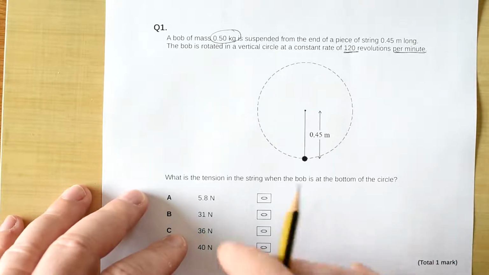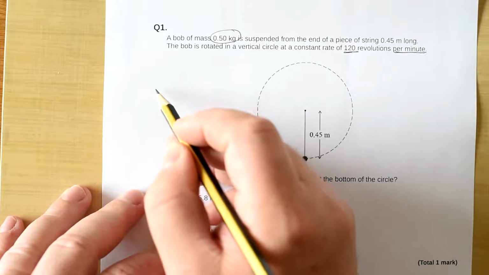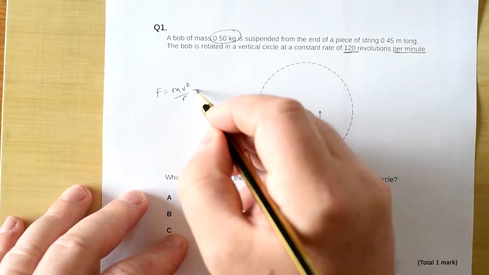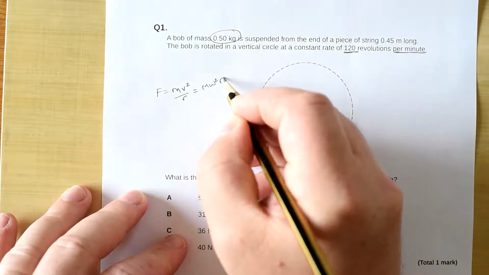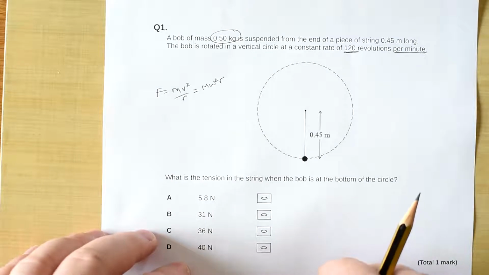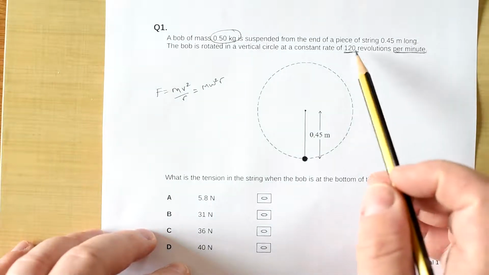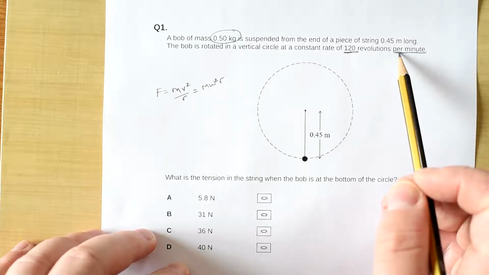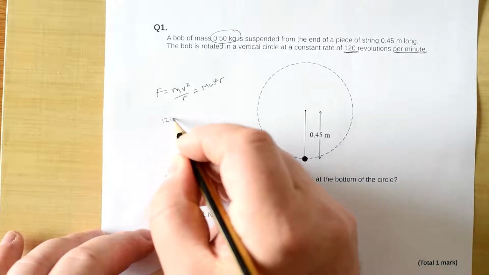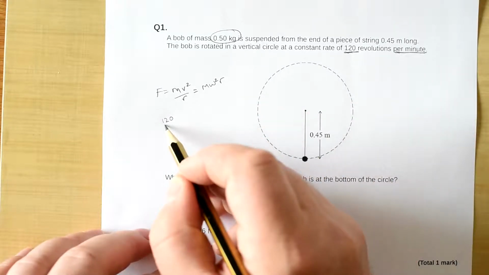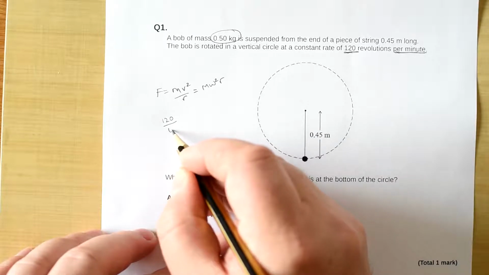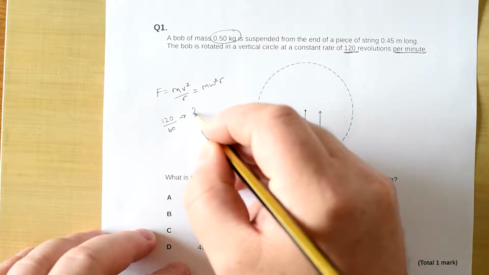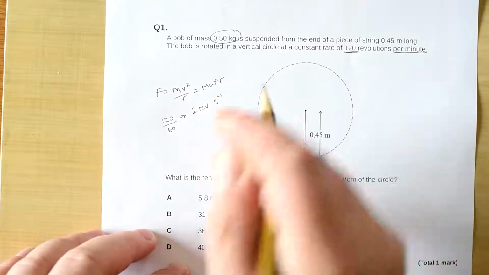Okay, so relevant equations. We're going in a circle, so I'm thinking, okay, F equals mv squared over r, or m omega squared r. We don't know which one's going to be more useful yet. We also know that it does 120 revolutions in 1 minute. So if it's doing 120 revolutions, minutes not really useful, so I'm going to convert that to seconds. If it's doing 120 revolutions in 1 minute, it's doing 120 revolutions in 60 seconds, which means it's doing 2 revolutions per second.